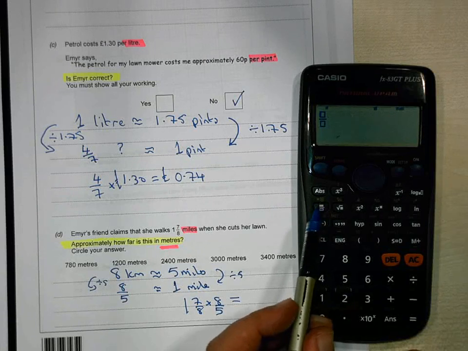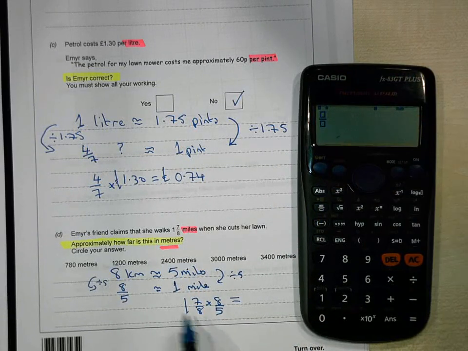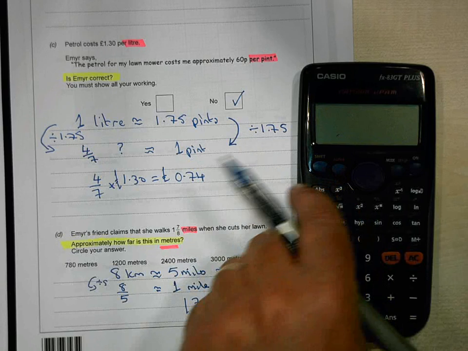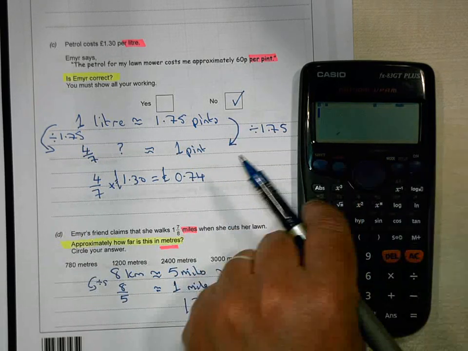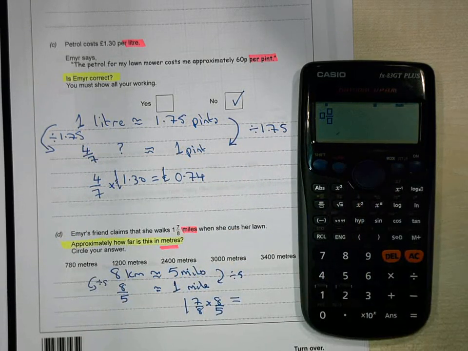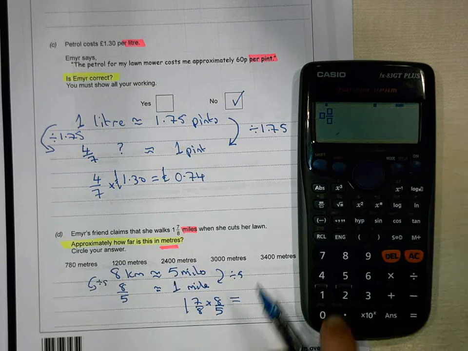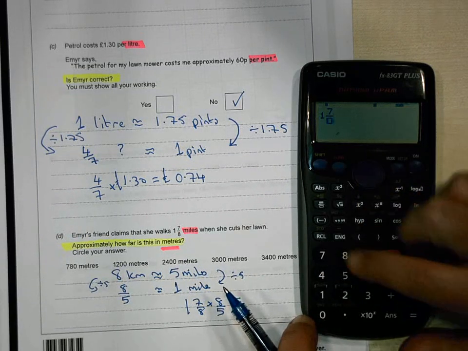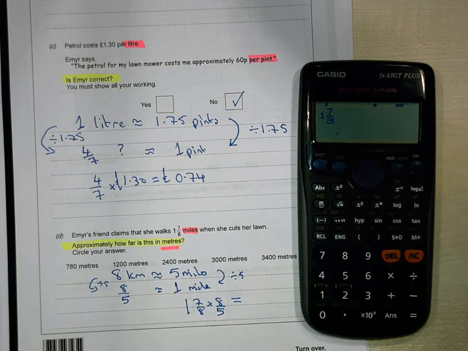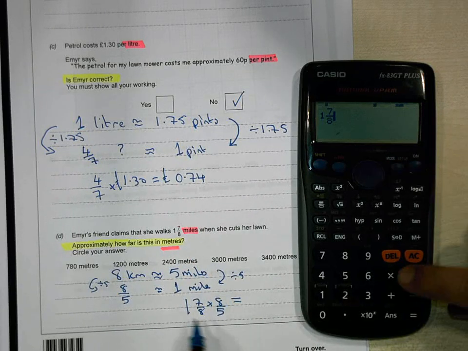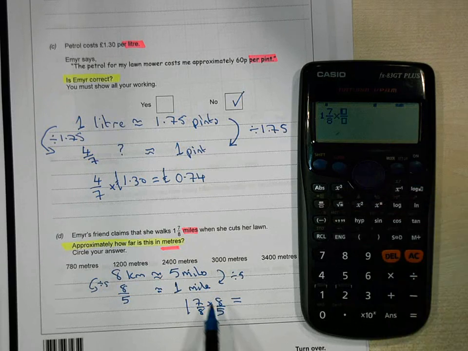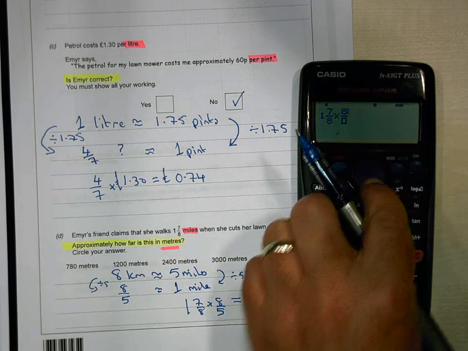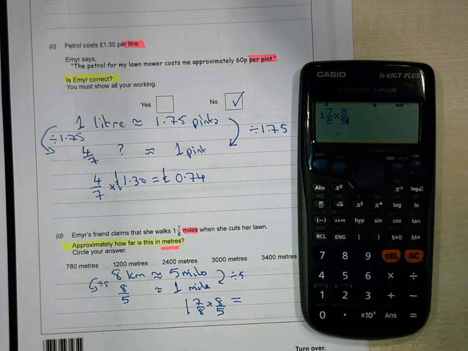That allows us to use mixed numbers like we've been given there. So if we do shift and fraction button, you can see we can put in 1 7/8 in the same way that we were given it in the question. And then we're going to times that by 8 over 5. Okay, so I've written it there exactly as it is in the question.